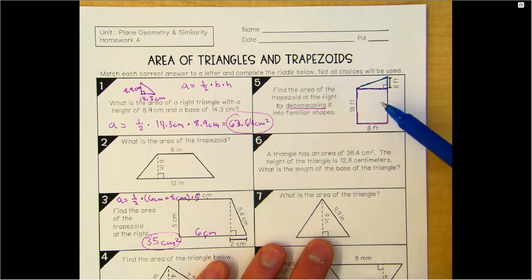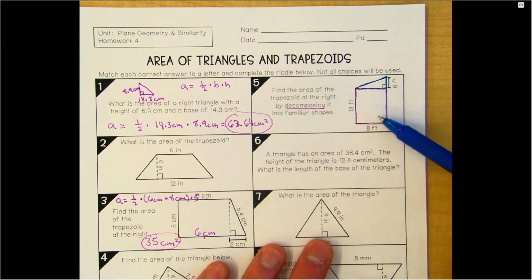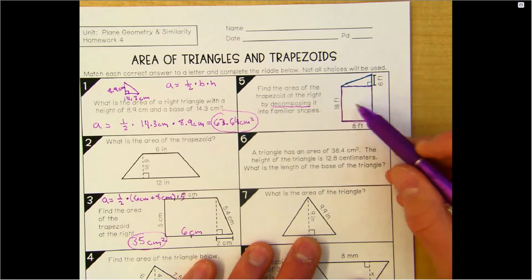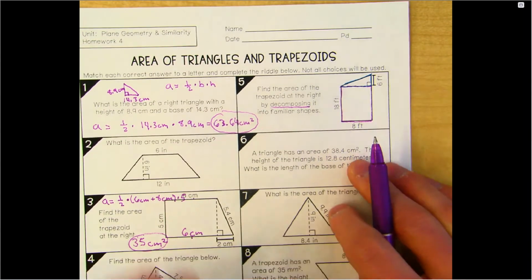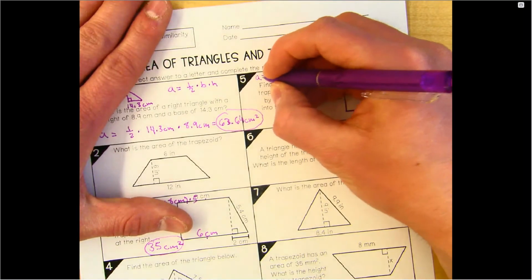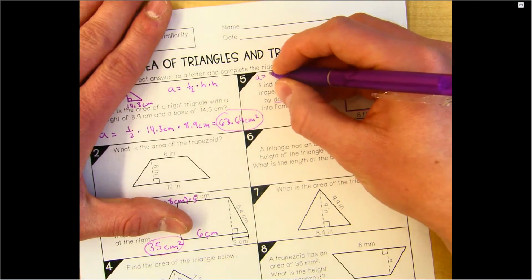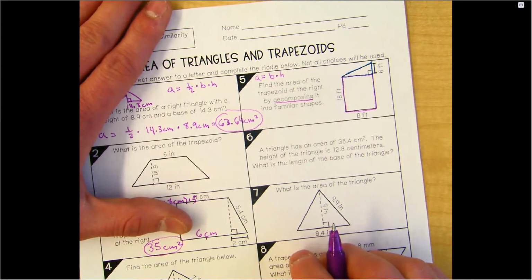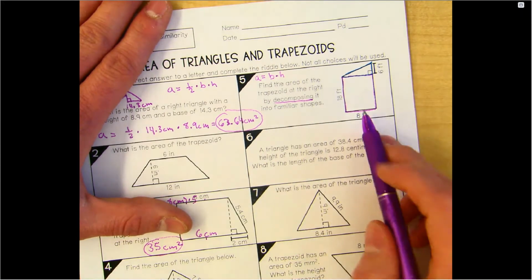Well, I know how to find the area of a rectangle, and I know how to find the area of a triangle. So I'm going to use that information to help me figure out how much space this total shape takes up. So the first thing I'm going to do is figure out how much space this rectangle part takes up. Well, I know the area of a rectangle is just the base times the height.